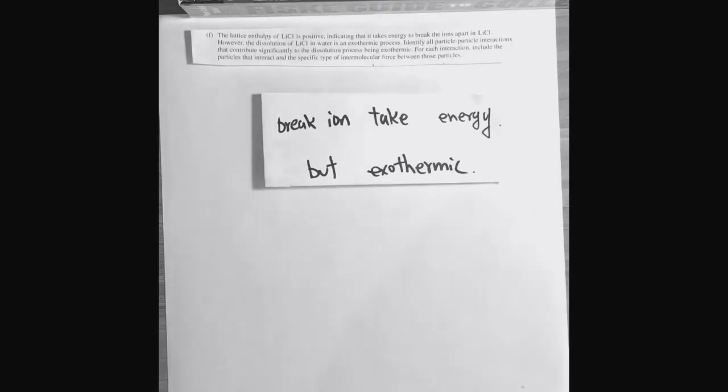If there's an interaction between Li ions and water, they're going to release more energy, because going to a lower energy level releases energy. So there must be interactions between Li plus ions and polar water molecules, and also between Cl minus ions and polar water molecules.